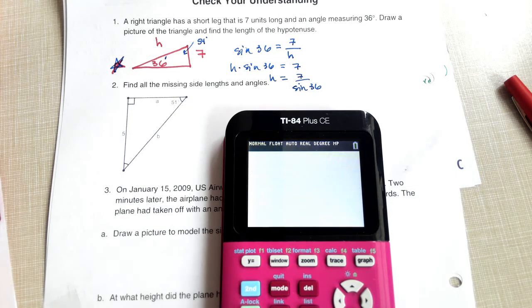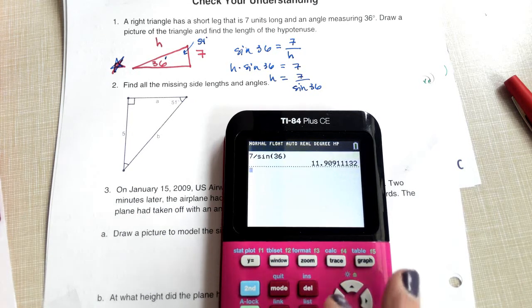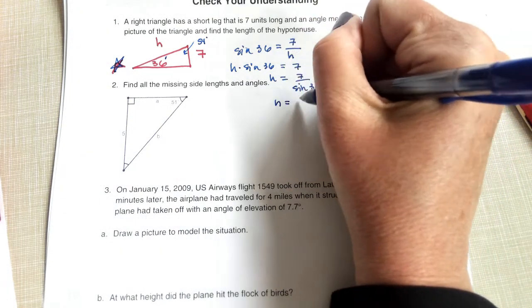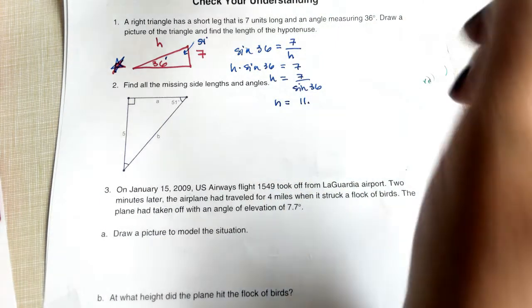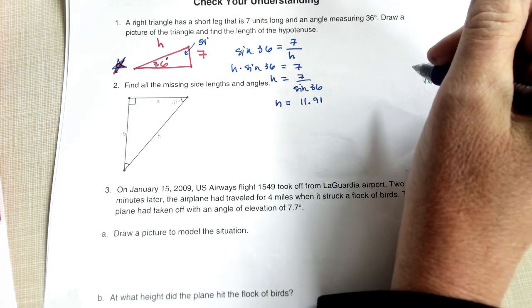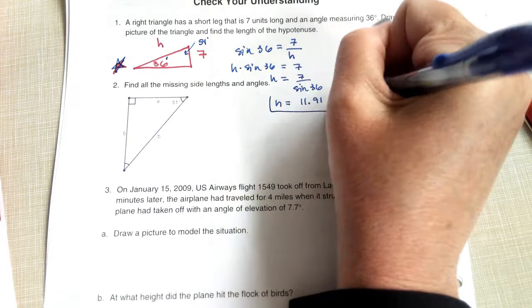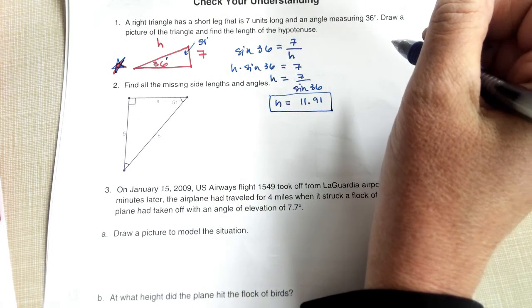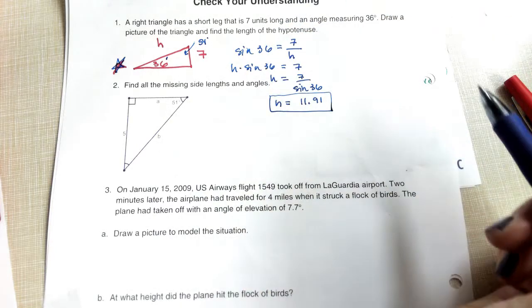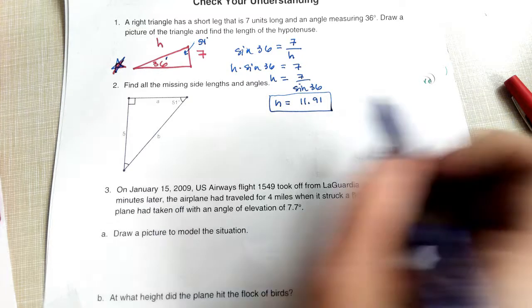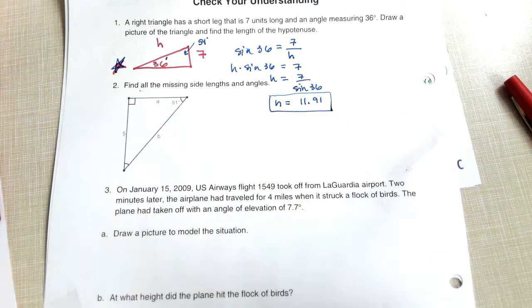Oopsies. And that is 9.91. I'm kind of used to the 10th. Couldn't use trig on that one, or I mean Pythagorean theorem, because you only need one side length. Find all the missing side lengths and angles.